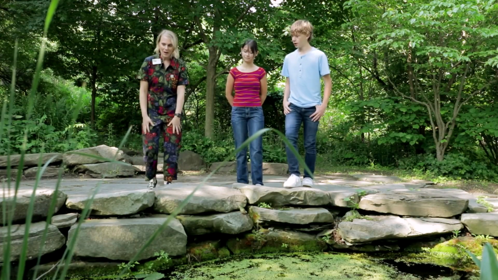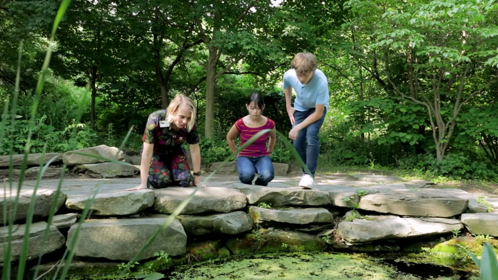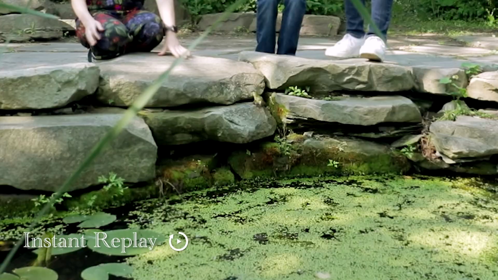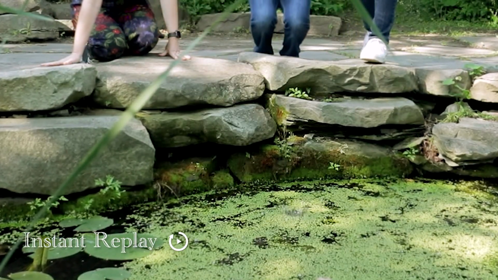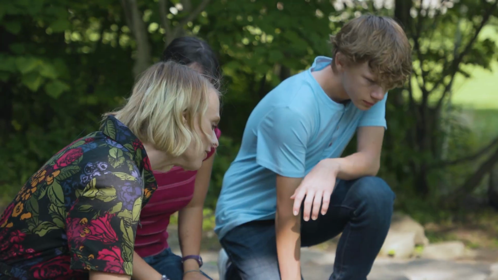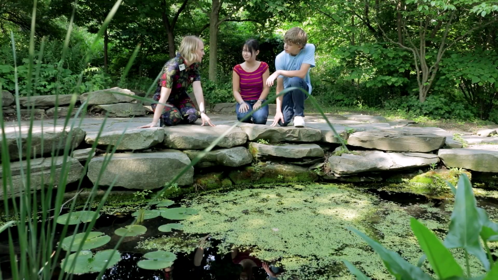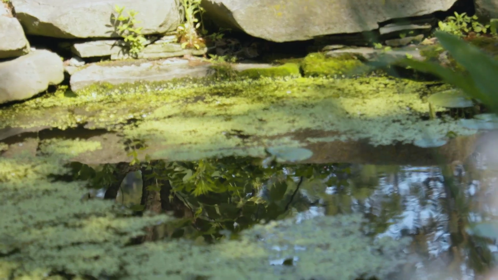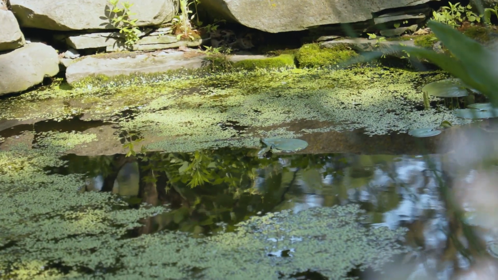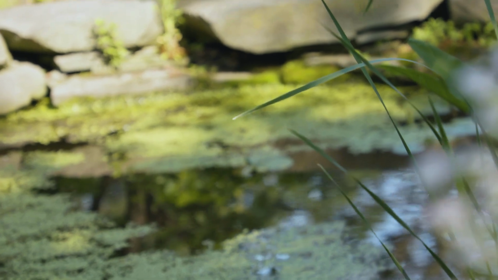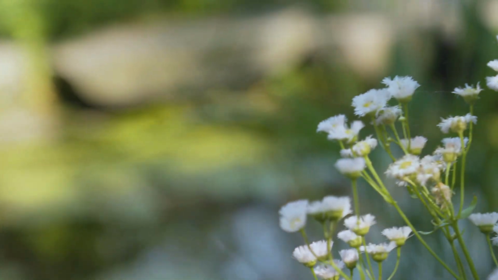Let's see what's going on in the pond. Oh, there went a frog. That's awesome. One of my least favorite things that grows in the pond, mosquitoes. We try to keep the pond as healthy as possible with lots of different native plants and animals and frogs to eat that mosquito larva.